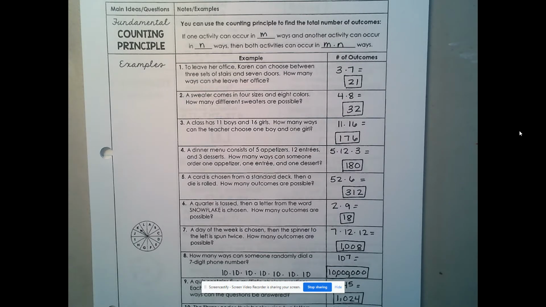Number 2, a sweater comes in 4 sizes and 8 colors. So the first choice is what size? Okay, so 4 sizes. So there are 4 choices. And then 8 colors. So times 8, 4 times 8 would be 32 possible sweaters.